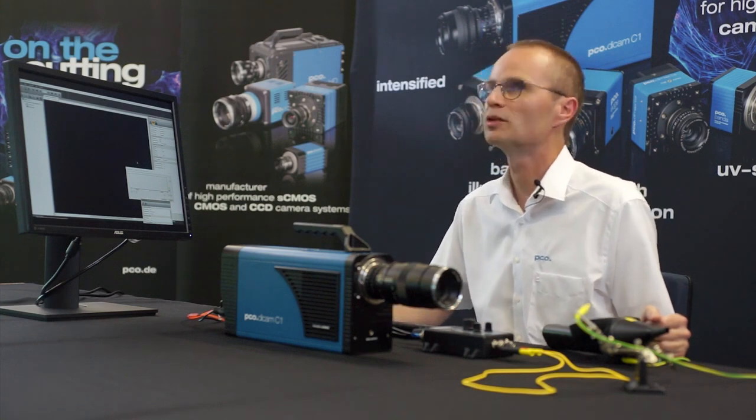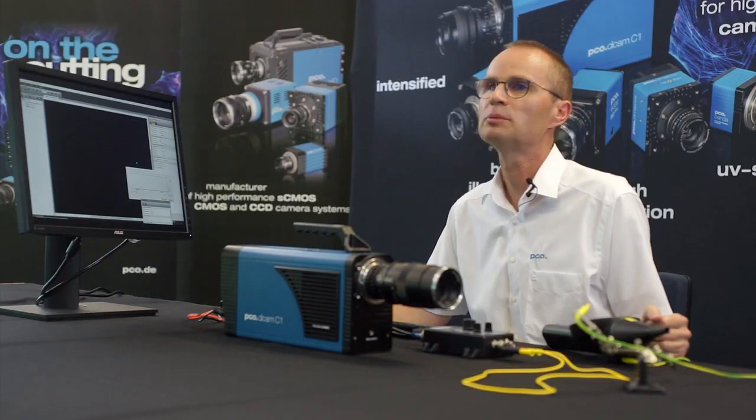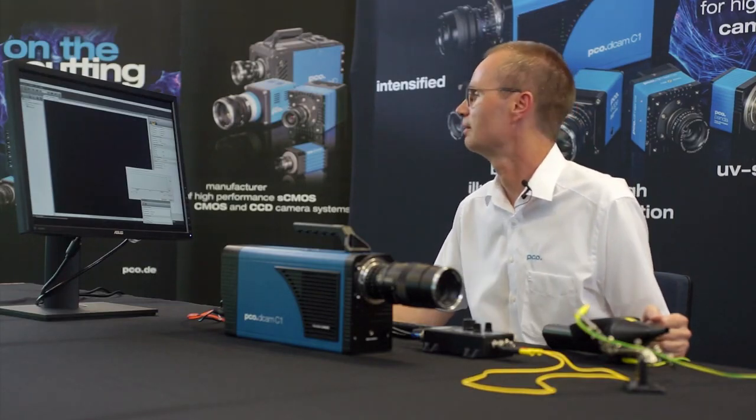The camera is configured to externally triggered image capture. I only have to press the record button to arm it.